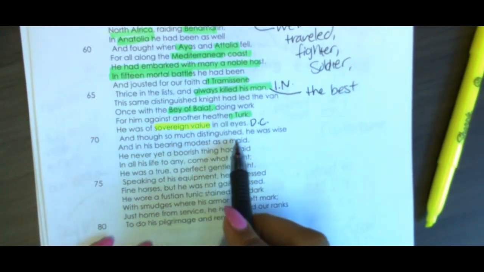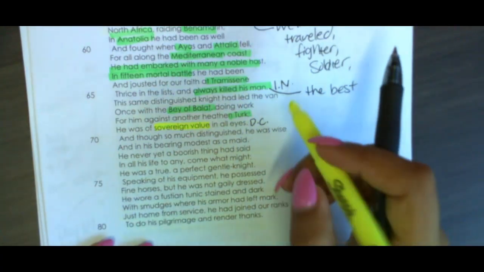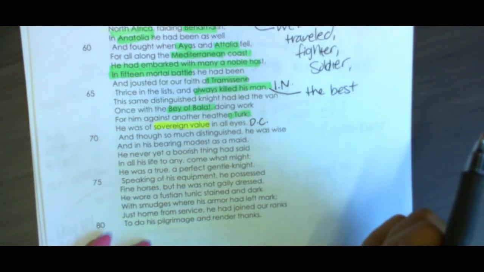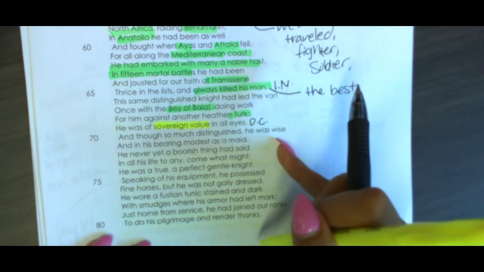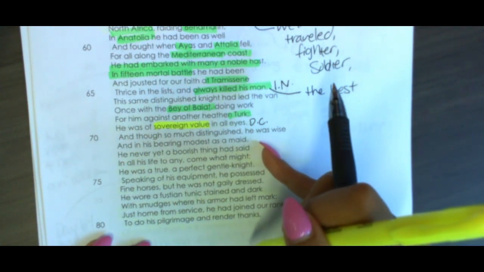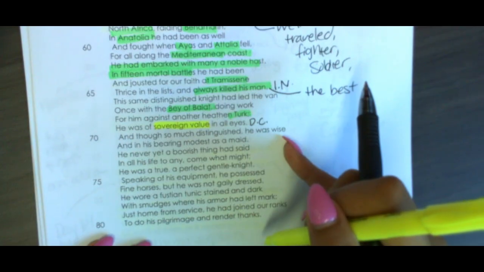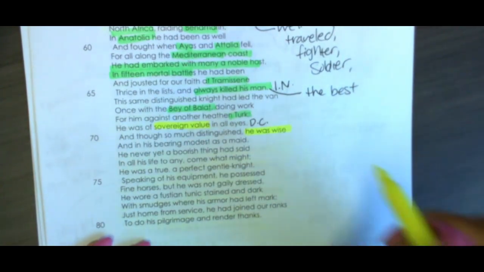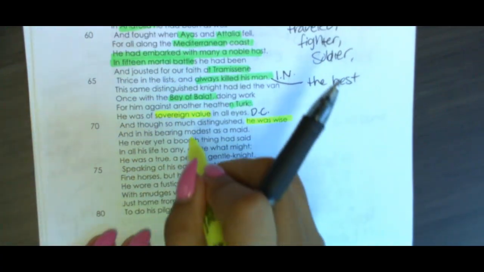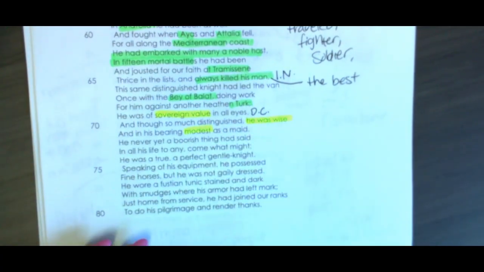"And though so much distinguished, he was wise." Is that direct or indirect? Are they directly telling us this man is smart? Or are they saying he studied many books and read and made potions, and then we go, oh, he must be smart? They are directly telling us he is wise, "and he is modest as a maid."